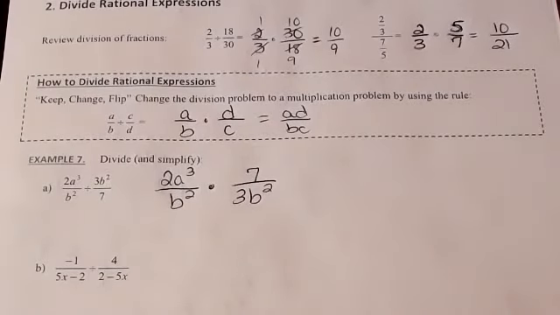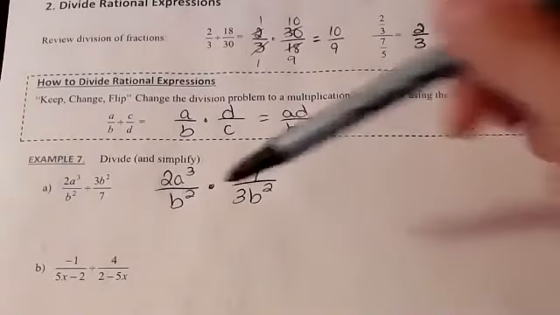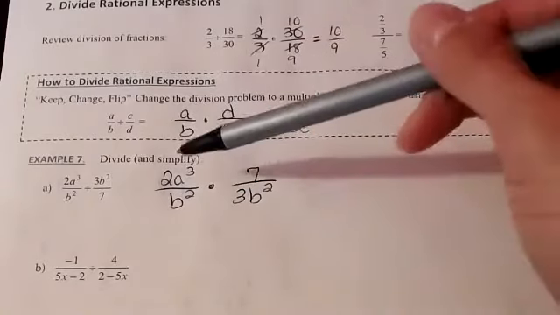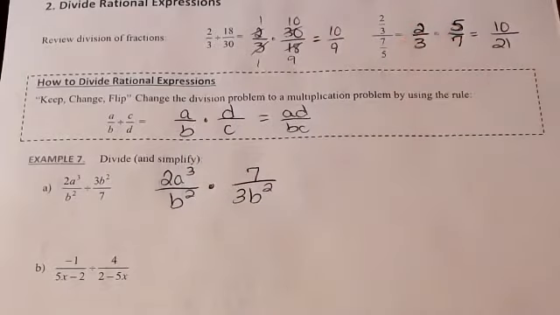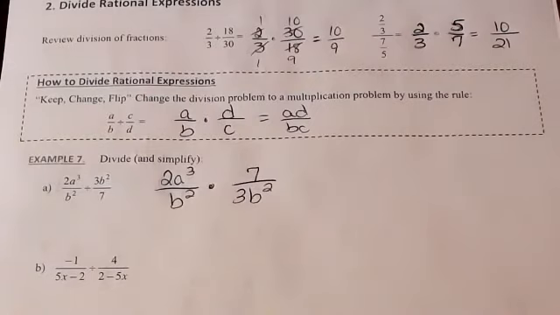So now that I have rewritten this expression, I have to look. Is there anything that I can simplify? We have a 2 here. We have a 7 here. There are no a's in the denominator. There are no b's in the numerator. Okay. I can't simplify. I can't reduce anything else.